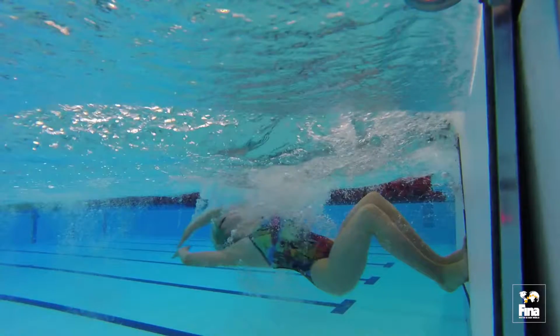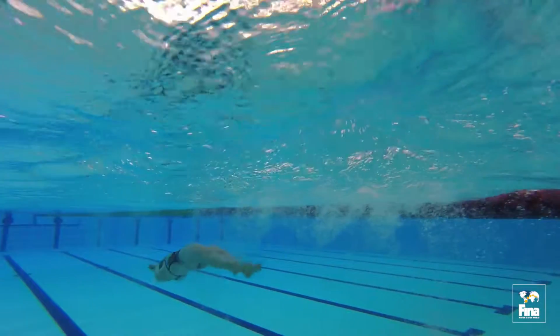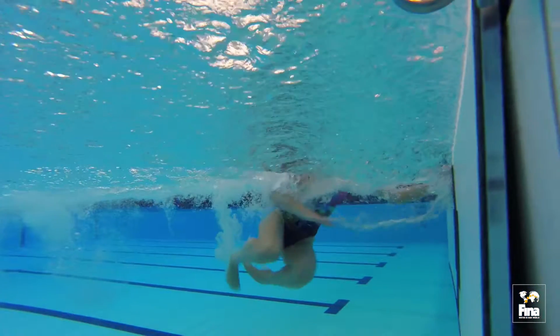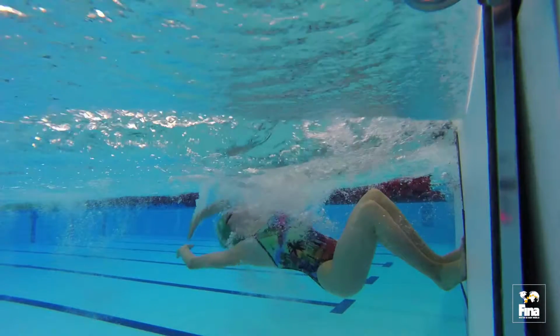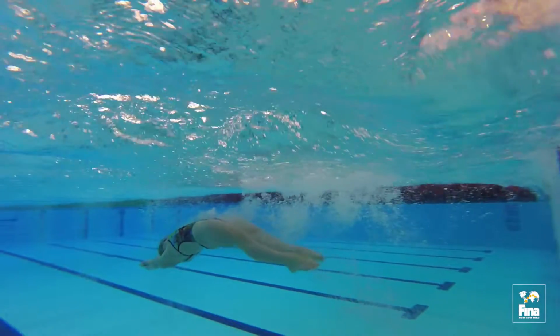When preparing to push off from the wall, the swimmer should aim to maintain their head and feet position at the same depth under the water. A depth of approximately 70 centimetres is typically recommended. This will ensure that the swimmer is able to push off underneath their incoming wave.